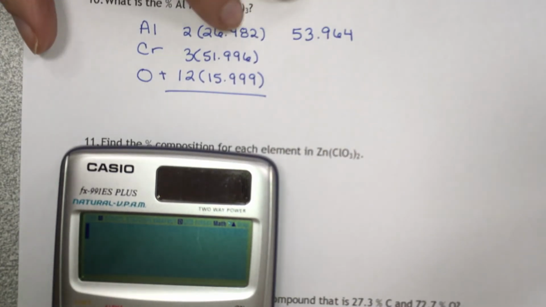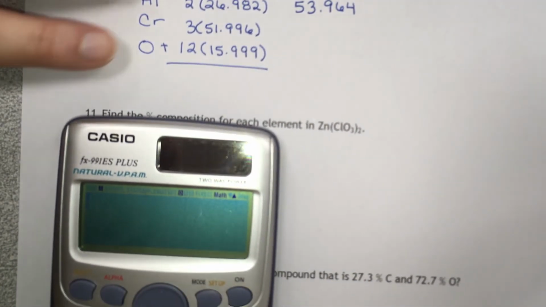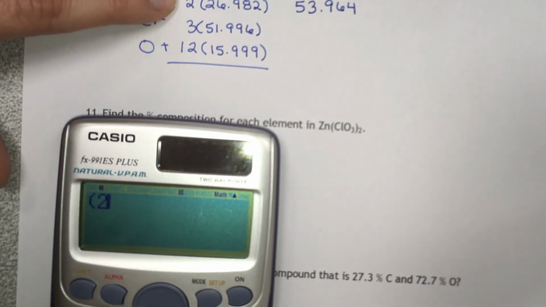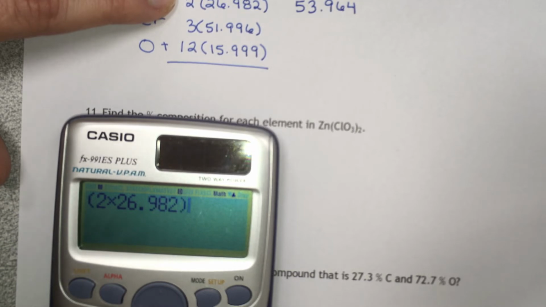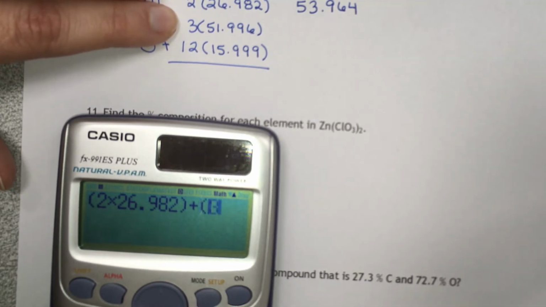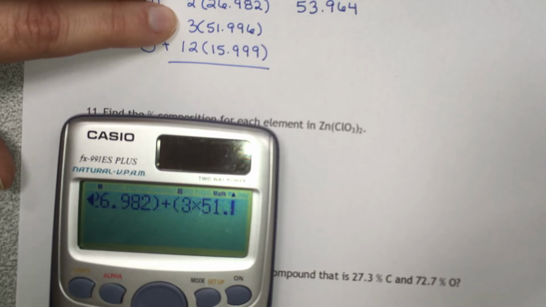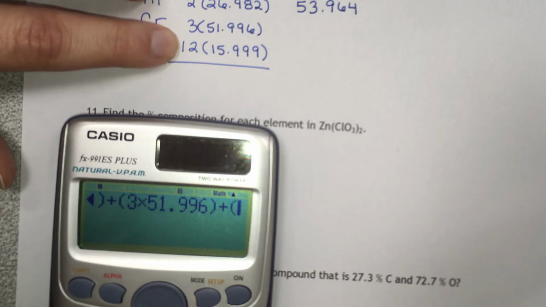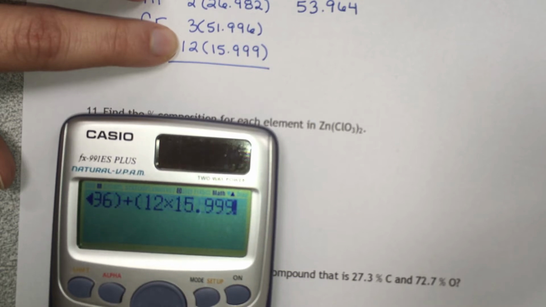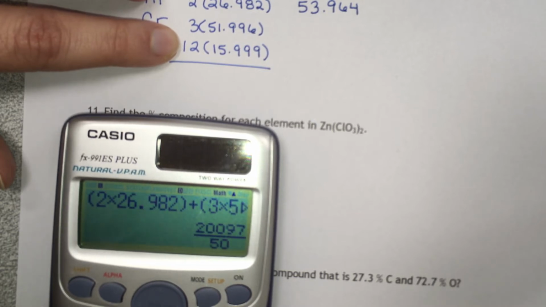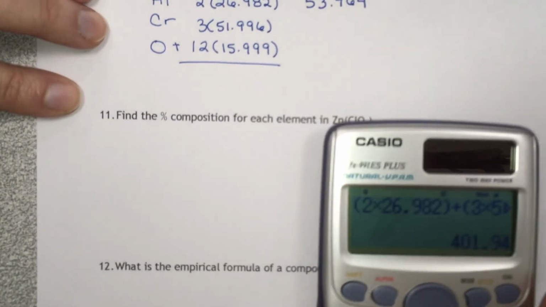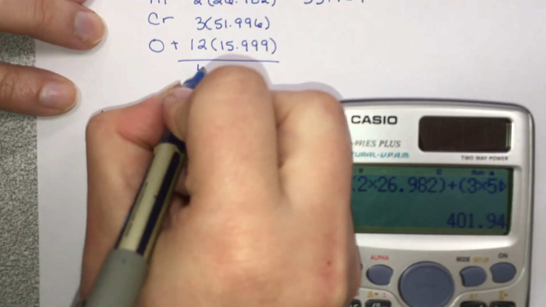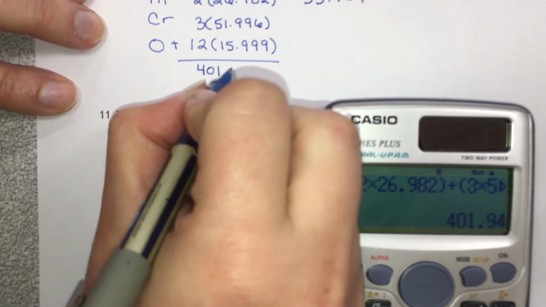So we have our mass of aluminum. Now we just need to find the mass of all of it. So 2 times 26.982 plus 3 times 51.996 plus 12 times 15.999. So the whole mass is 401.94.